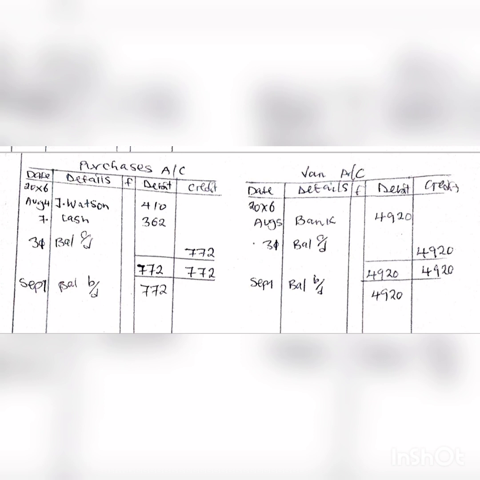Then the fourth one, they're saying bought goods on credit from J. Watson. Meaning in J. Watson's account, we are going to record this amount for £10 on the credit side. Then the purchases account, because we bought goods on credit, we are going to debit. Then bought a van by check, £4,920.